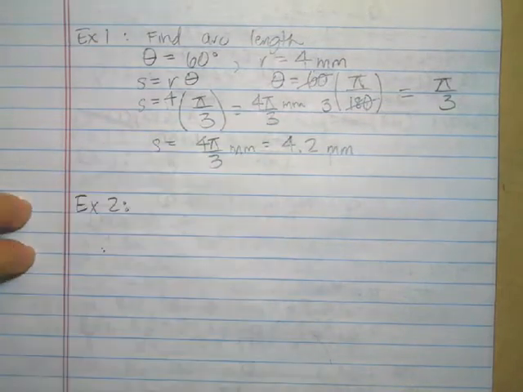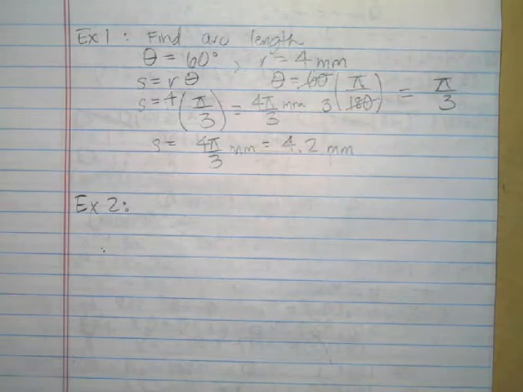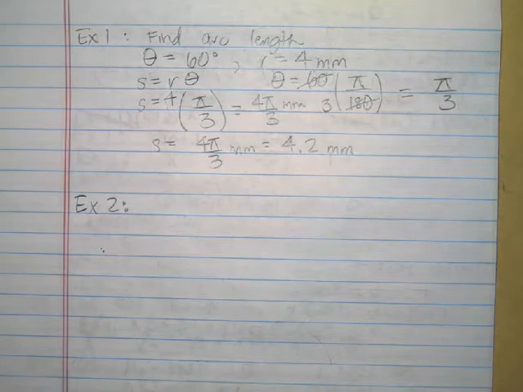The second one is a word problem. And it says, a space shuttle 200 miles above the Earth is orbiting the Earth once every 6 hours. How far does the shuttle travel in 1 hour? And it says, assume the radius of the Earth is 4,000 miles. Give your answer as both an exact value and an approximation to 3 sig figs.